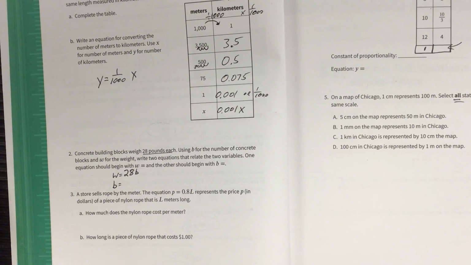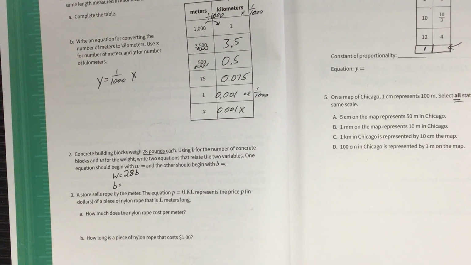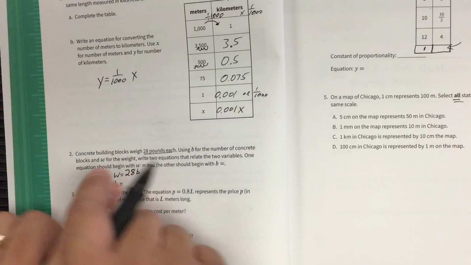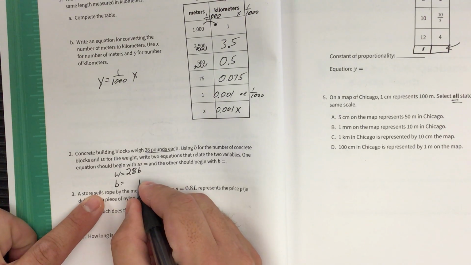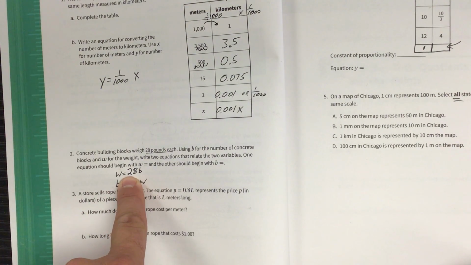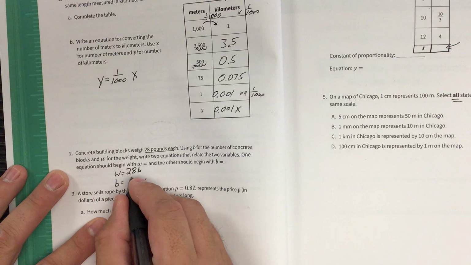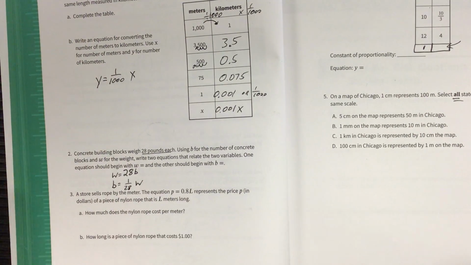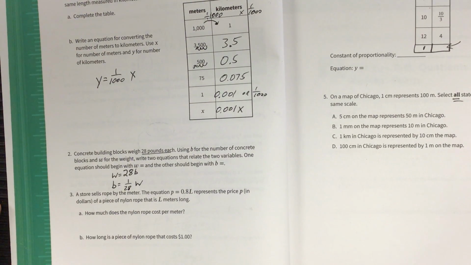Once you have one equation, remember we talked about rules yesterday. How do you get the other one? Kellen. Okay, you swap the variables. And what do you do with the constant of proportionality, Kellen? You reciprocal. It's a reciprocal of 28. 1 over 28. So those are your 2 equations.